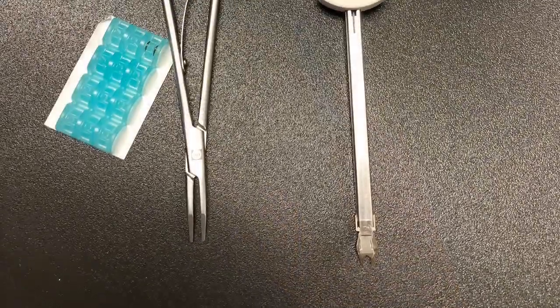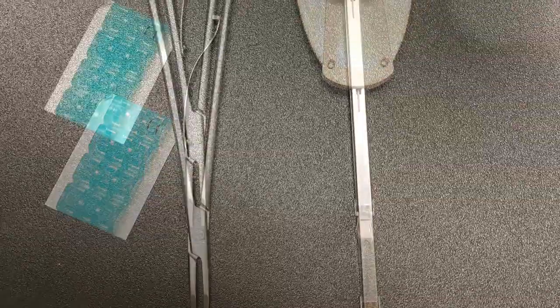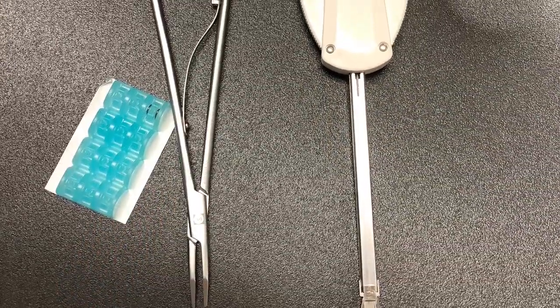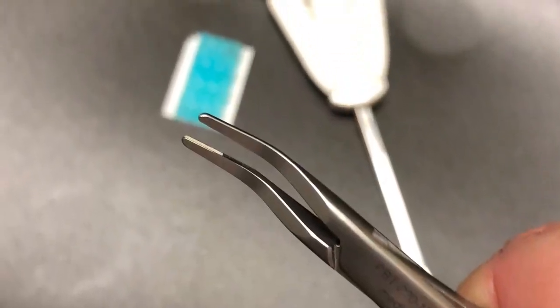Manual loading Ligaclip applier and automatic clip applier. These are used for ligation or occlusion of blood vessels, or to allow for hemostasis, to clip and cut vessels or stop bleeding of a vessel. Titanium clips are used.